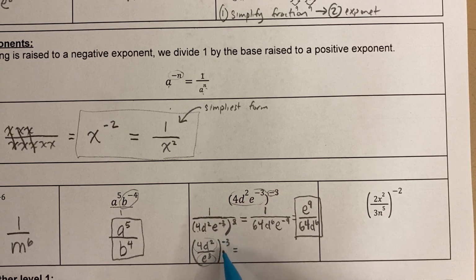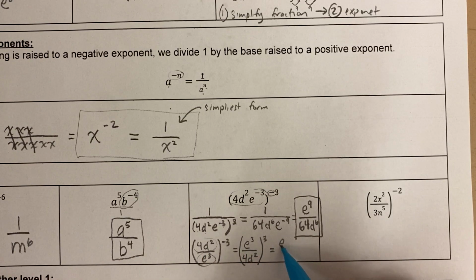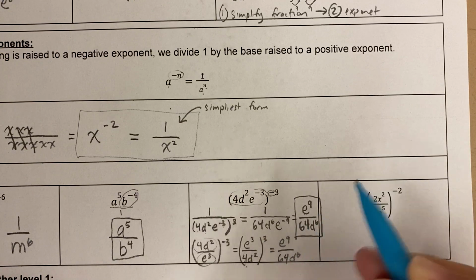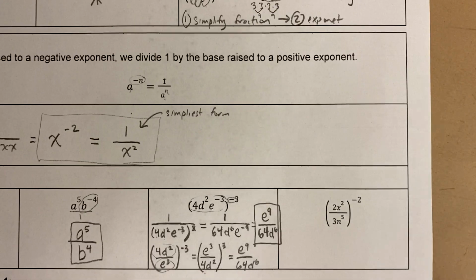Because remember, this applies to everything on the inside. So you could just take this whole thing and flip it over. Look, I'm flipping it and I'm making the exponent positive. I'm flipping it and I'm making the exponent positive. And then look, I get the same answer, right? This becomes e to the 9th. This becomes 4 to the 3rd. And d to the 6th. Okay, so same answer, just two different strategies.